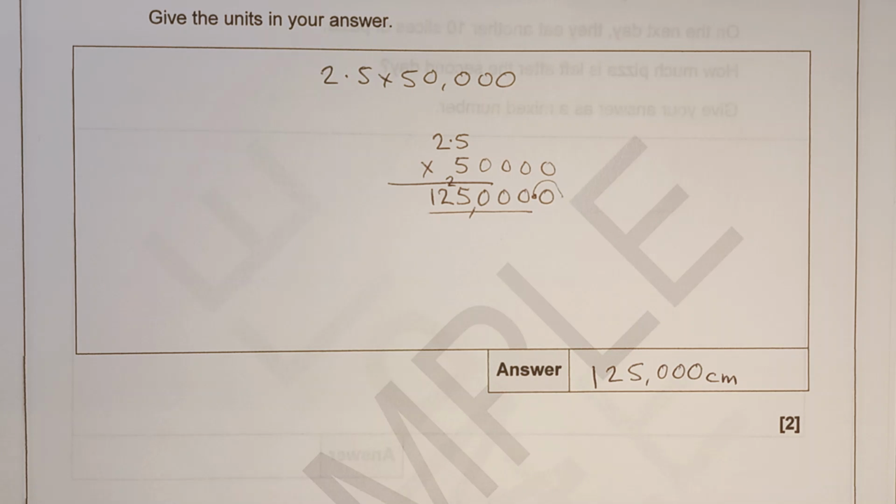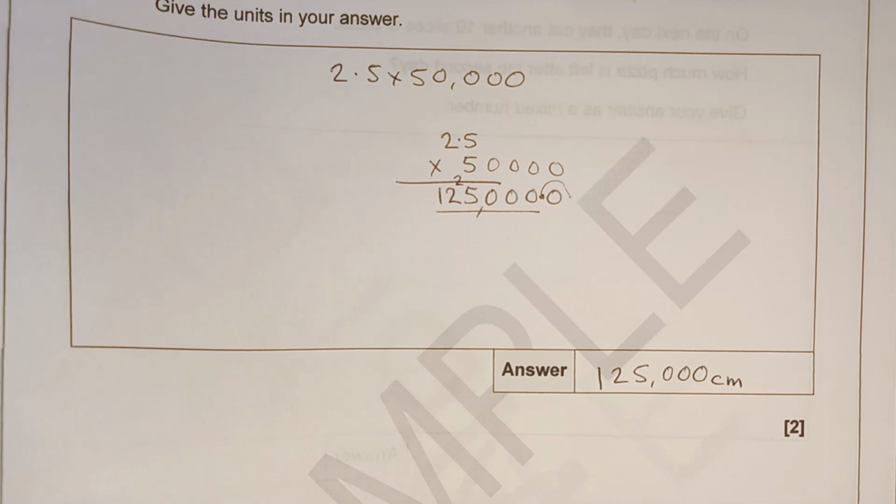Now you might have converted it into different units, that's fine. It doesn't say which units to use, it just says give the units in your answer. So as long as the units agree with the number, any answer would be fine.